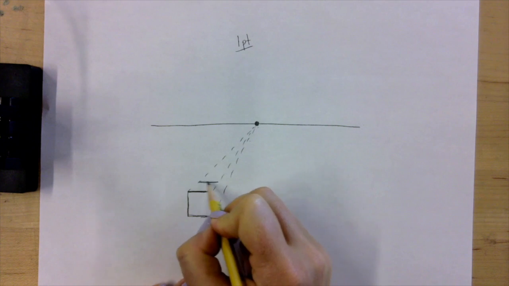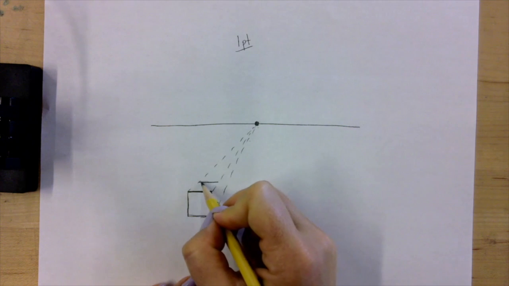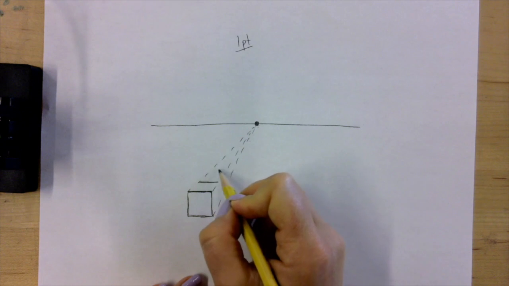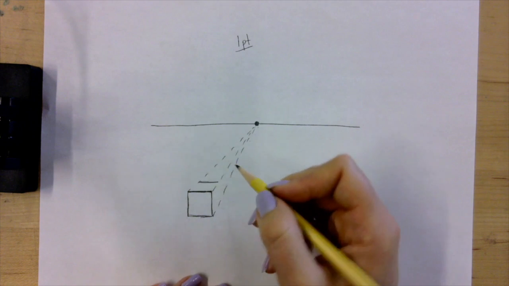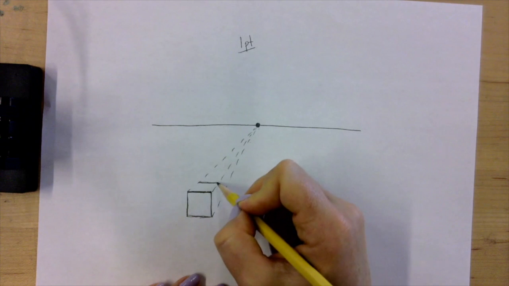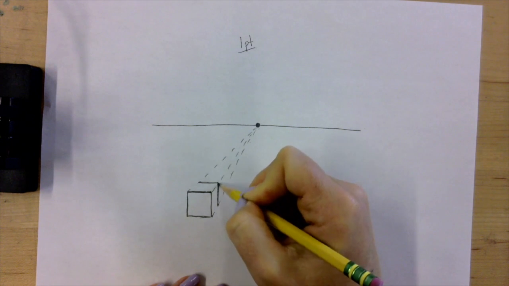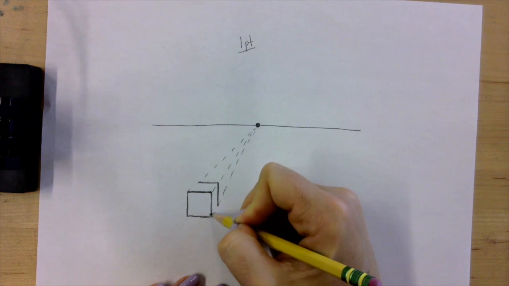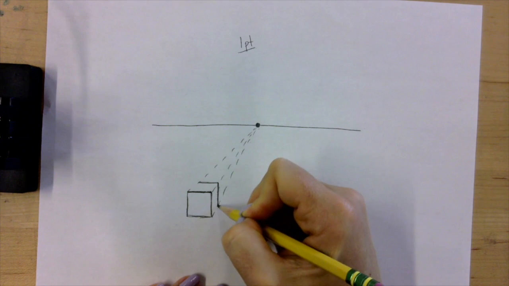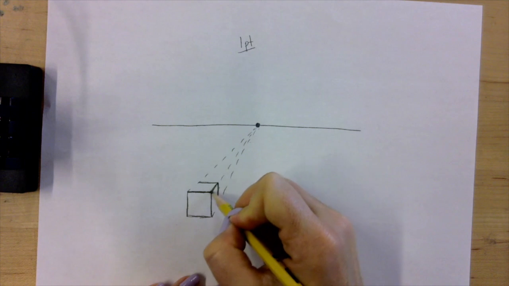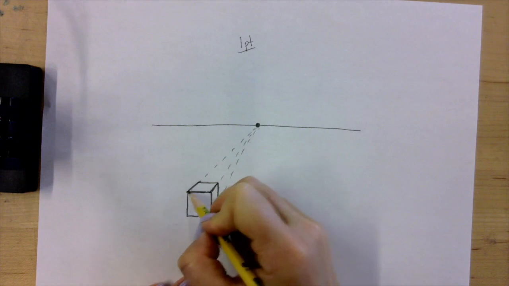And how high up you draw it is going to represent how big you want this object to be. And then from here, I'm going to draw a line going straight down. So then this line becomes parallel to this line. So again, these 2 lines would never meet. And then we're going to connect the dotted lines in between them and down here. And now here is my cube.